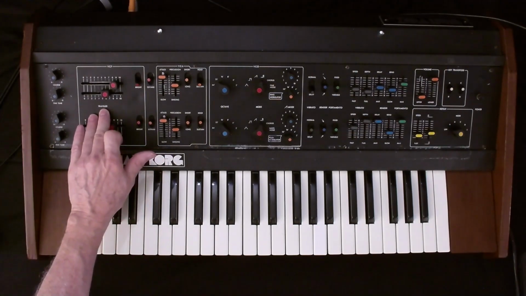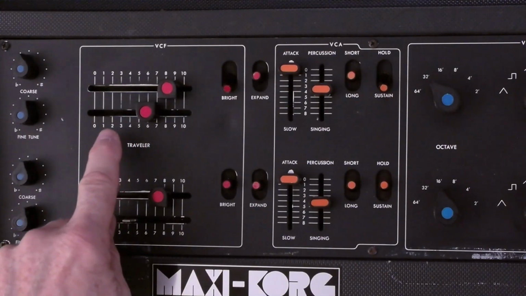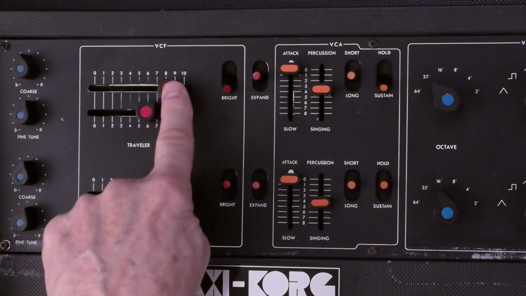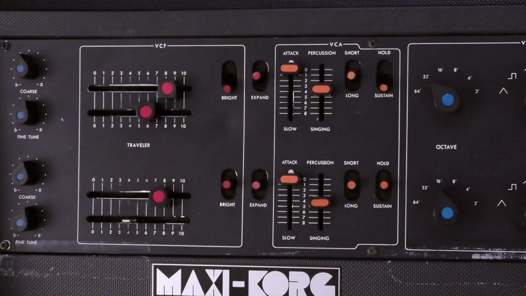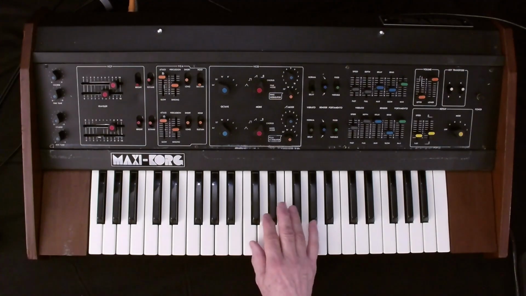a thing they call the Traveler, and the Traveler is a pair of filters. One is a low-pass filter, one is a high-pass filter, so we're only listening to the top synthesizer as I'm playing.